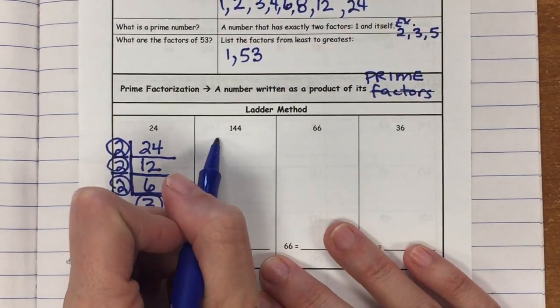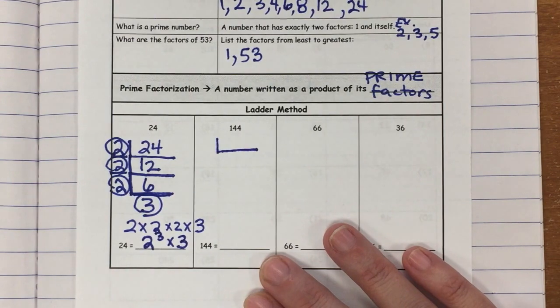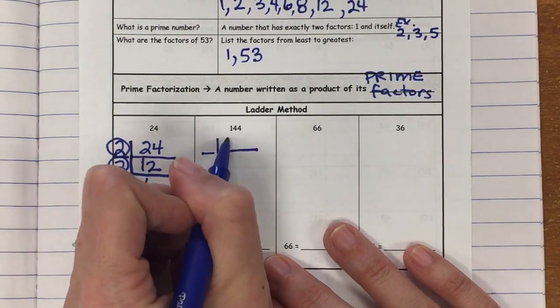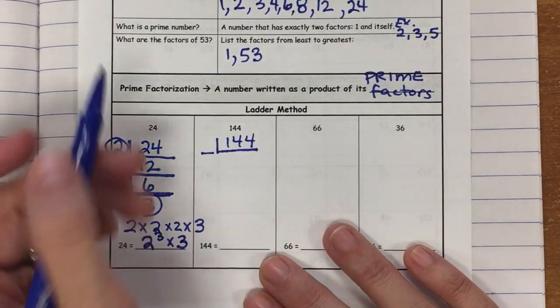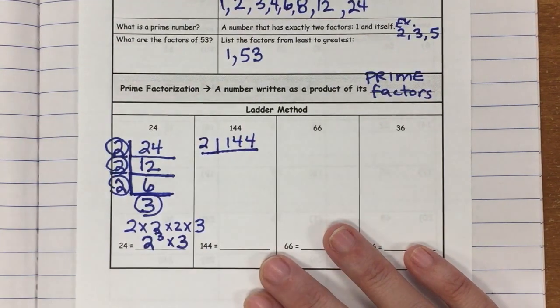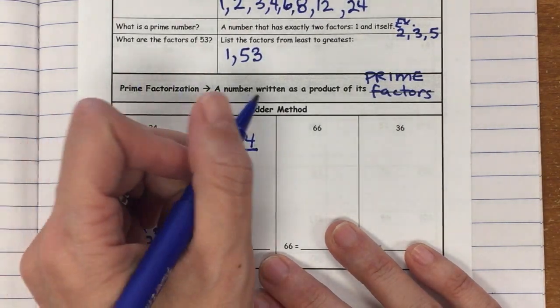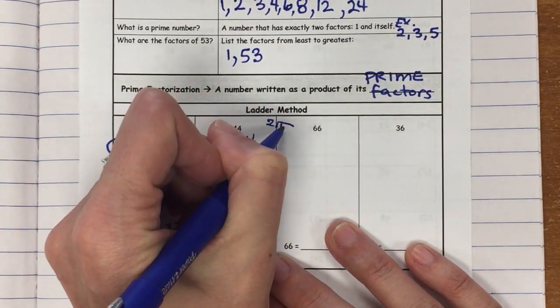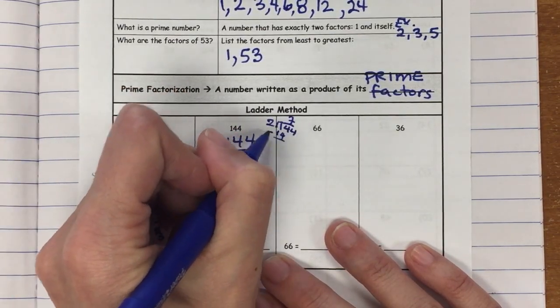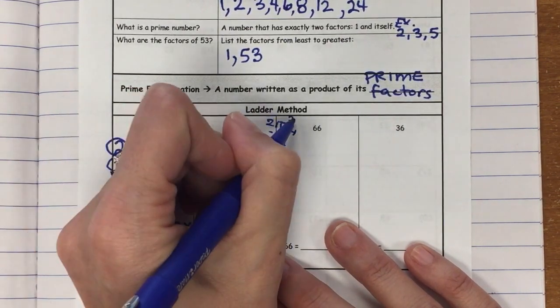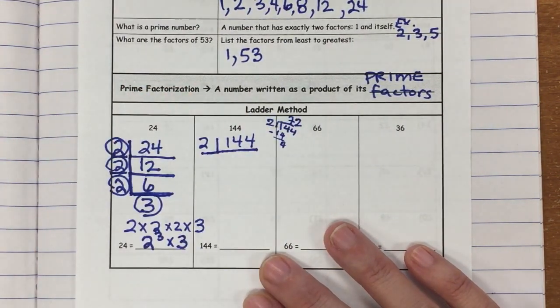Again, I'm going to draw my upside down ladder, my upside down division symbol. I'm going to think of a number that goes into 144. Well, 144 is even, so I can start with 2. How many times can 2 go into 144? If I'm not sure, I can do it on the side here, see how many times it can go, and that's okay. 2 into 14 is 7, right? 2 into 4 is 2. So it goes in 72 times.